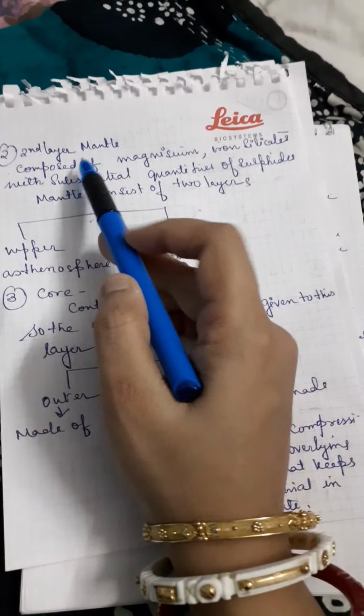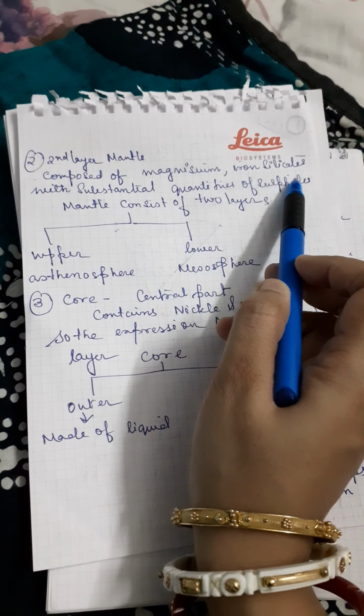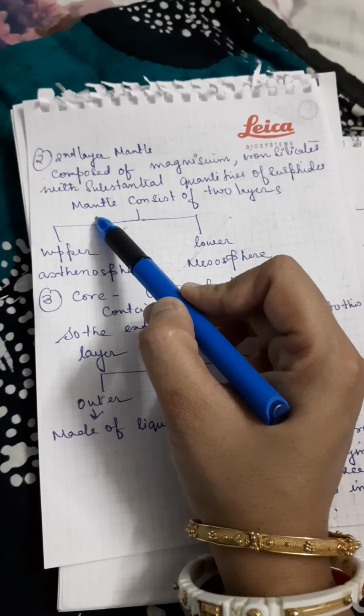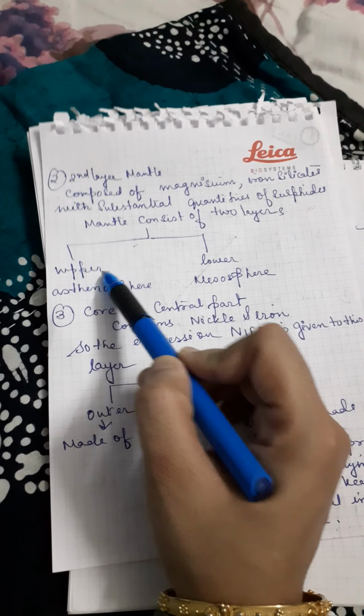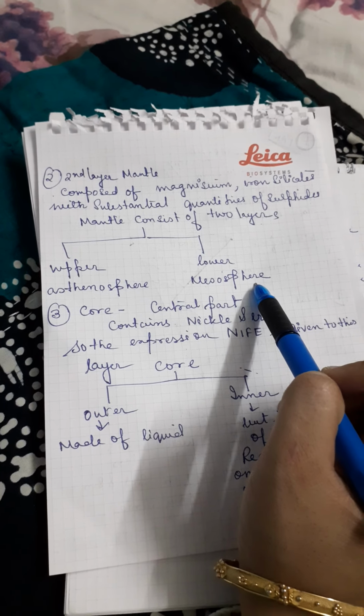The second layer, the mantle, is composed of magnesium and iron silicates with substantial quantities of sulfides. Like the crust, the mantle also consists of two layers: the upper mantle, known as the asthenosphere, and the lower mantle, known as the mesosphere.